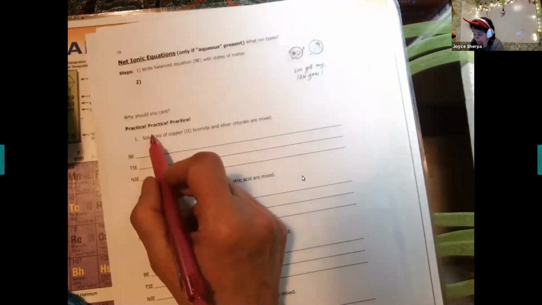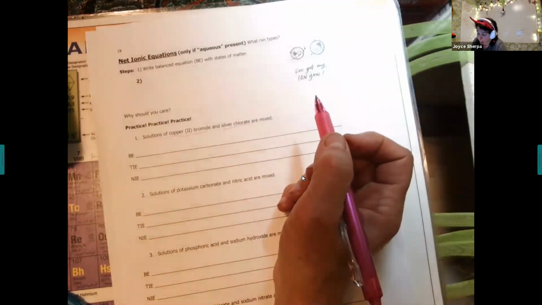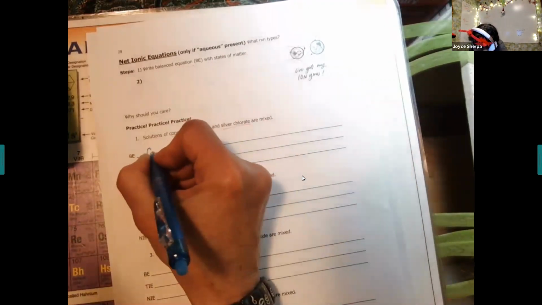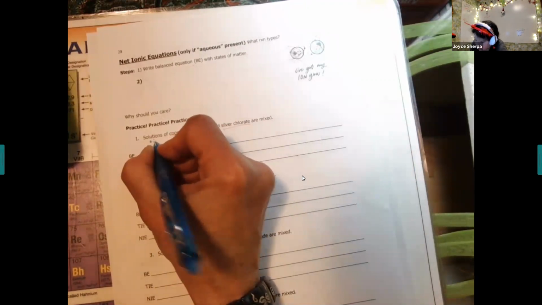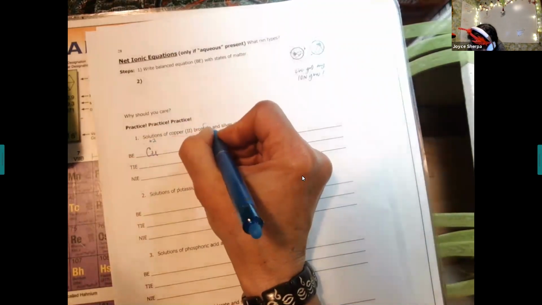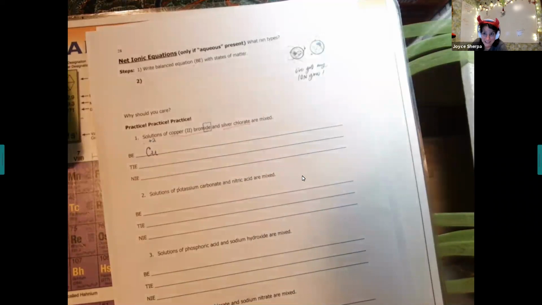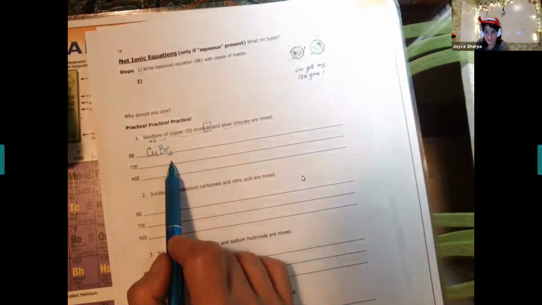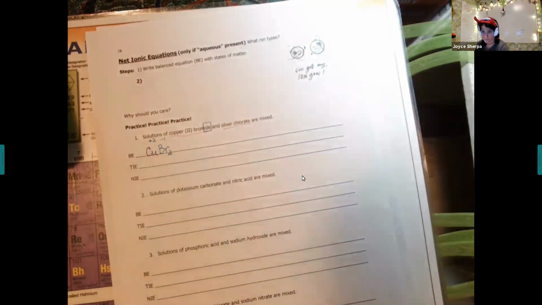So the question says solutions of copper 2 bromide and silver chlorate. All right. So copper 2, let's do it in blue for copper. That 2 is the copper's charge. So again, write the charge up above. A reminder, ide means there is no oxygen, just bromine as a -1. So we need 2 bromides. So if the charge is not the same, you need a subscript. Subscripts are coming from the charges.